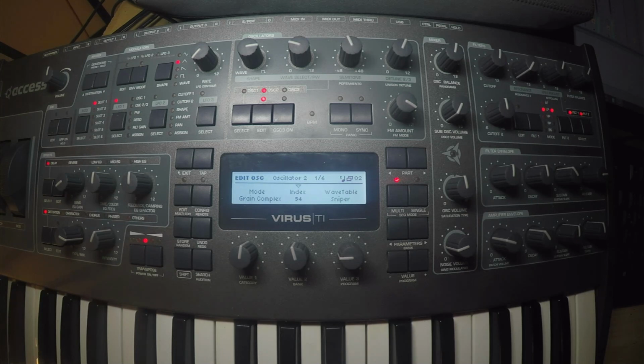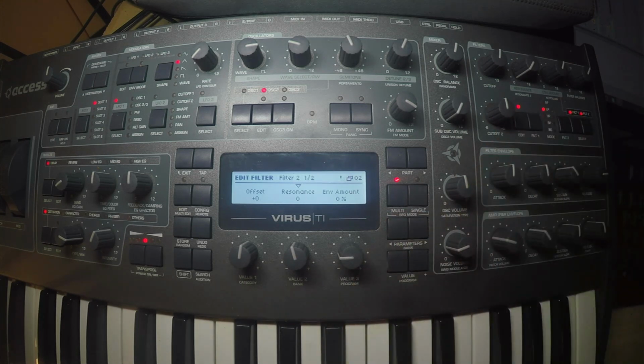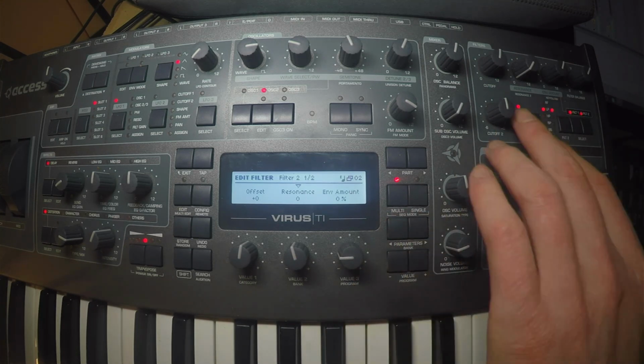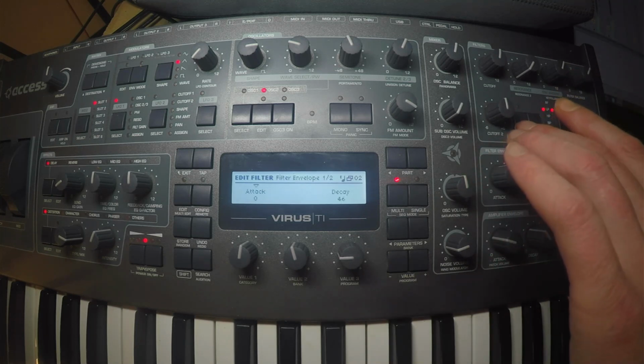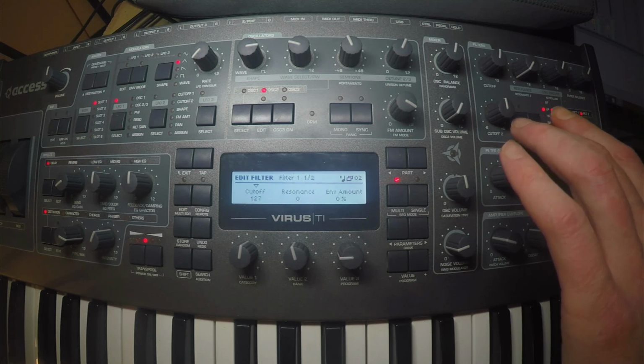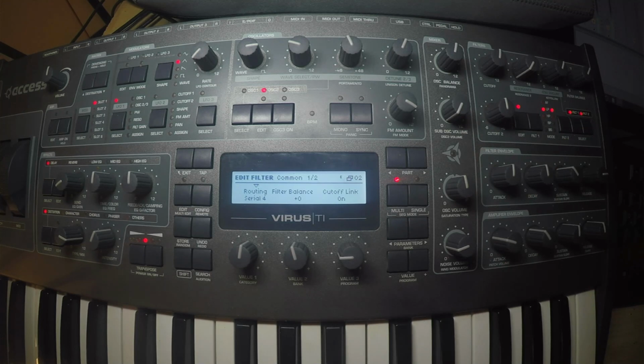Look at the filter section here. So the filters of the Virus have a kind of weird setting on the init patch. Weird, I don't know. It's not really my thing, I guess. Wait, there we go. So if you press edit twice, you get a different view here. There we go, so we need the common 1-2 view.